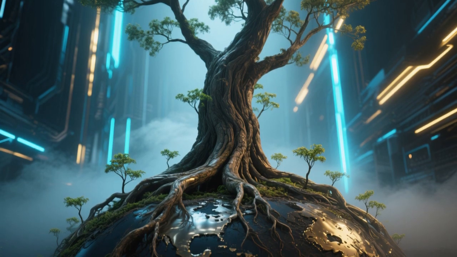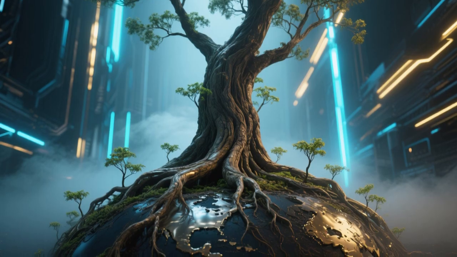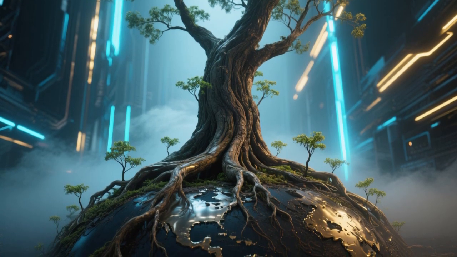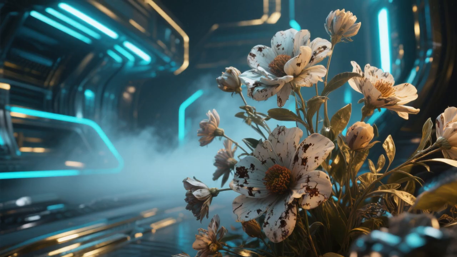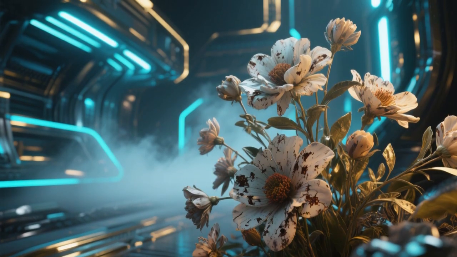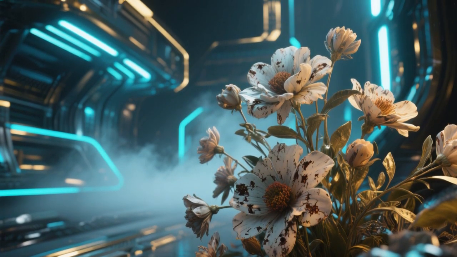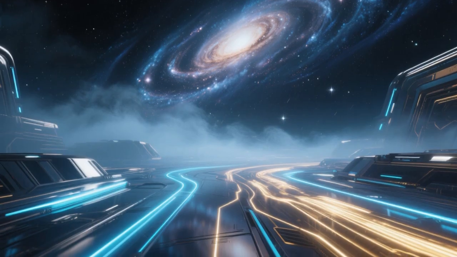The roots hold. The branches slowly rise. New leaves unfurl. The garden is not destroyed, it is changed. And in that change, there is a deeper kind of beauty, one that could not exist without the shadow. This is the truth we must gently face.